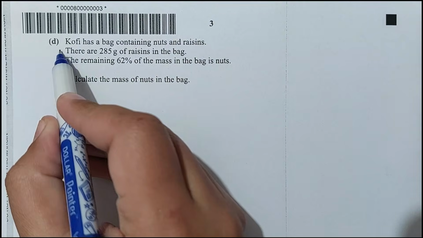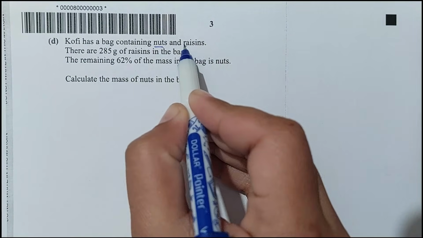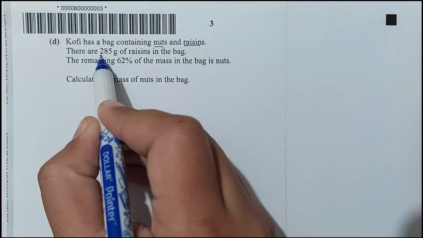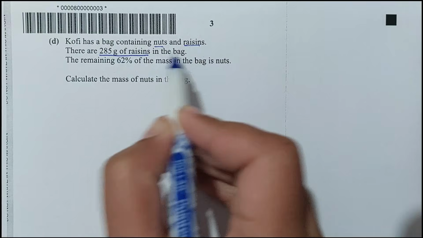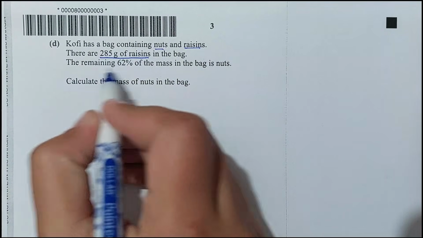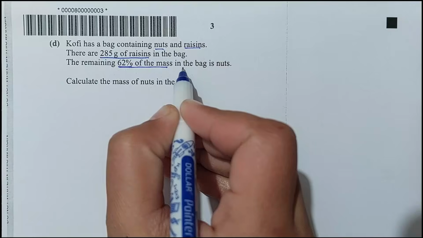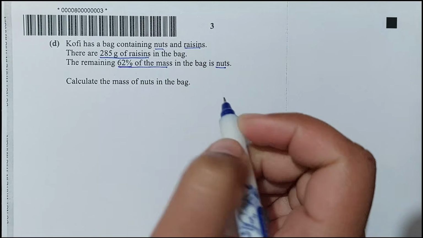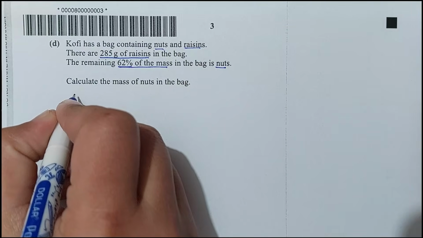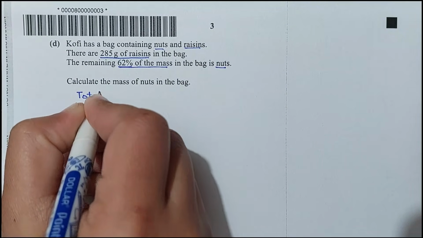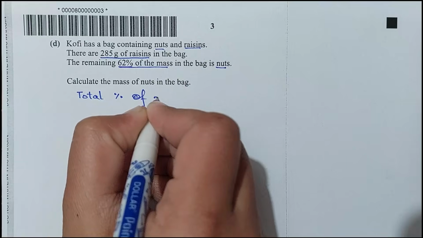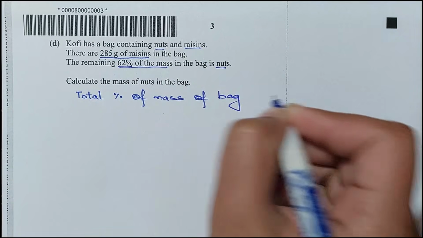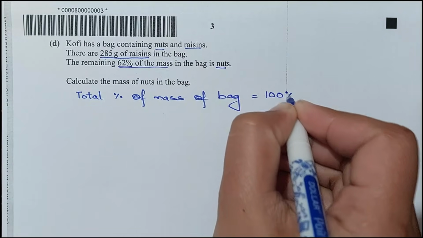Now for part D, Kofa has a bag containing nuts and raisins. There are 285 grams of raisins in the bag, and the remaining 62% of the mass in the bag are nuts. Calculate the mass of nuts in the bag. Okay, the total percentage of mass of the bag, which contains the raisins and the nuts, is 100%, right?